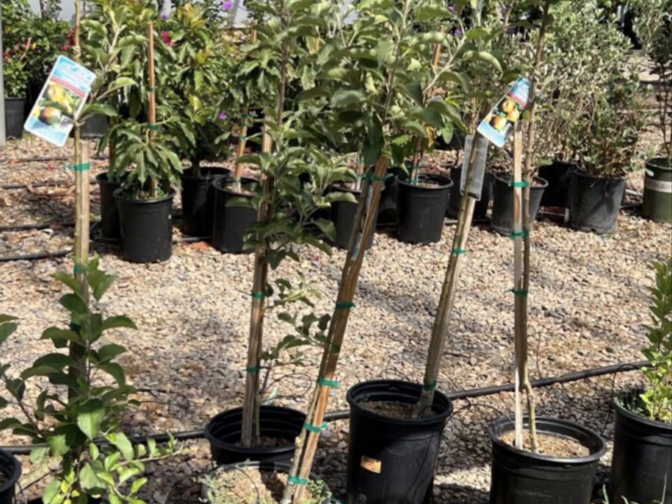There are apple tree varieties that are resistant, so those may be a better option if you haven't already planted any apple trees.